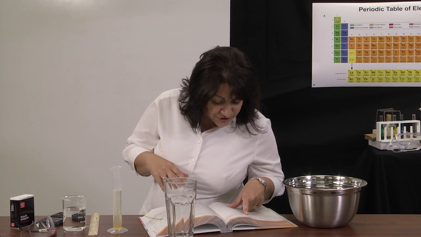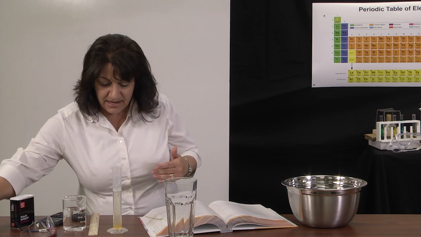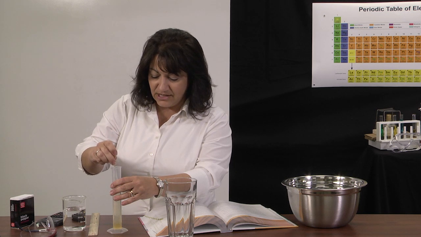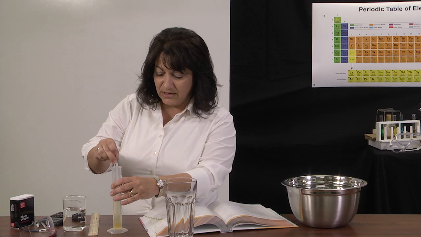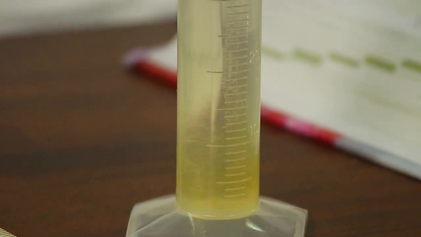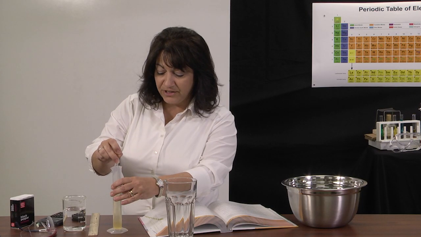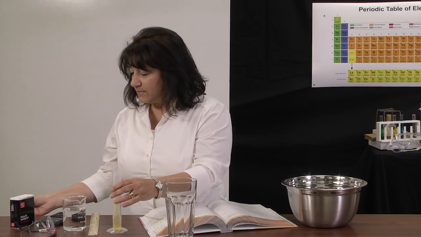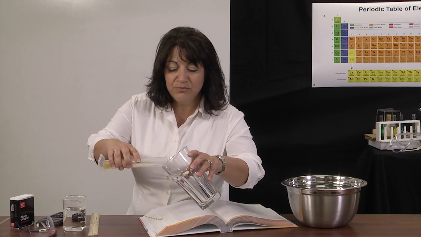Okay, so now we want to take all of this and pour it into the glass. I'm going to gently stir it a little bit just to get the dish soap dissolved, because I want all of that dish soap in solution. And then I'm going to pour it into this large glass in front of me. Again, I'm going to tip the glass, trying not to have too many bubbles.